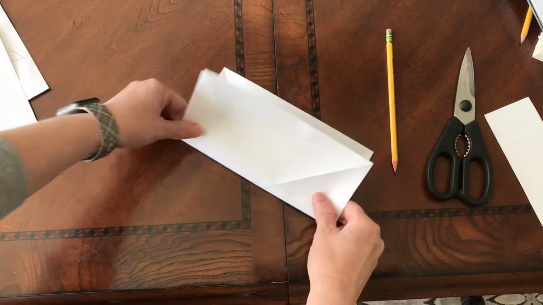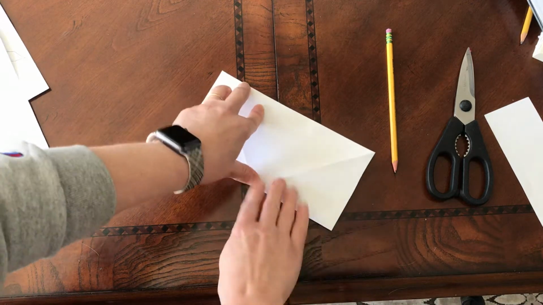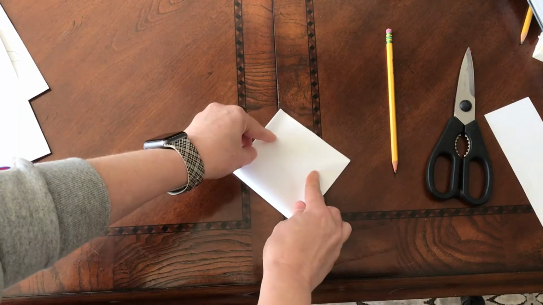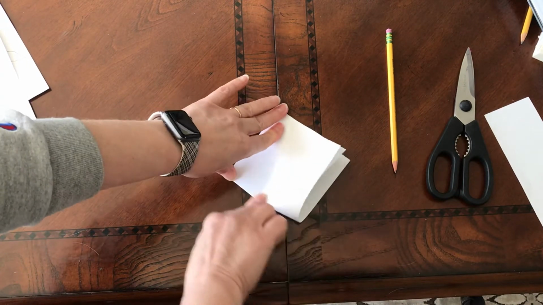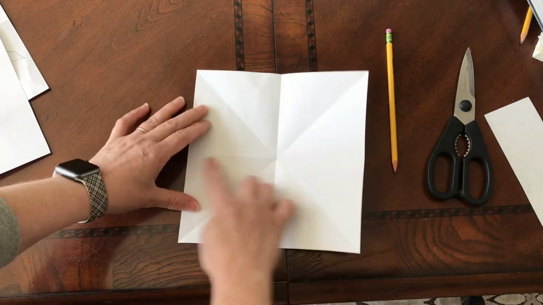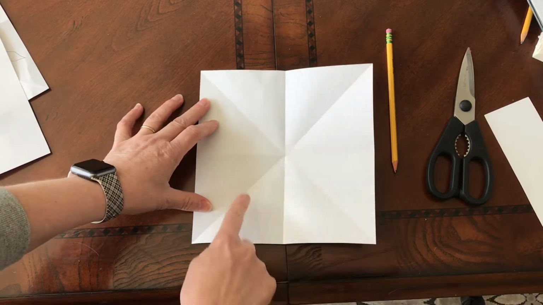So I'm going to take the paper and fold it in half to make it into a rectangle. And then instead of opening it up, I'm just going to fold it in half again to make it into a box or a square. And then if I open this up, you should have either 4 full folds, or you have 8 separate pieces.